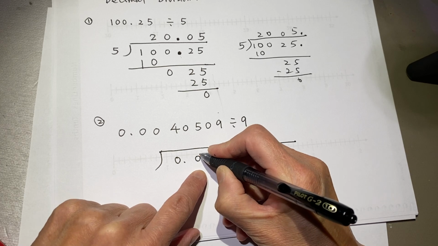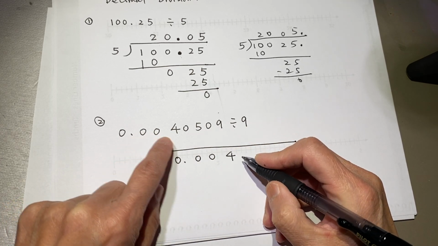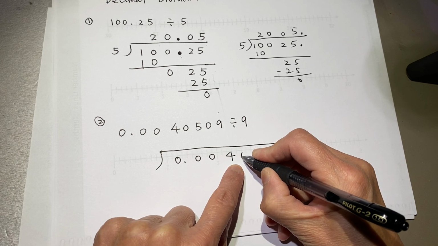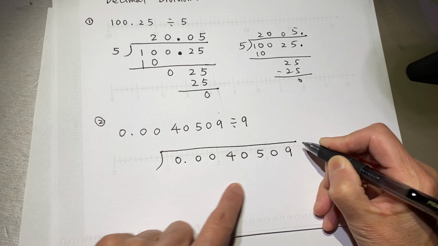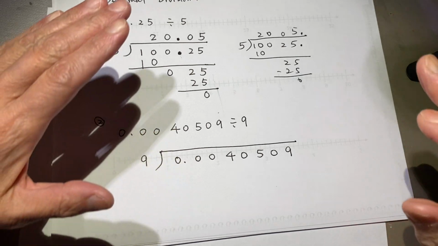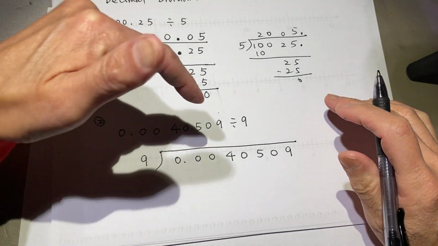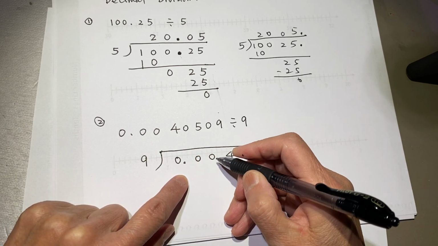Make sure there is enough space in between: 0.0040509. Okay, now write it down exactly the same as the normal division. Only remember the decimal point.